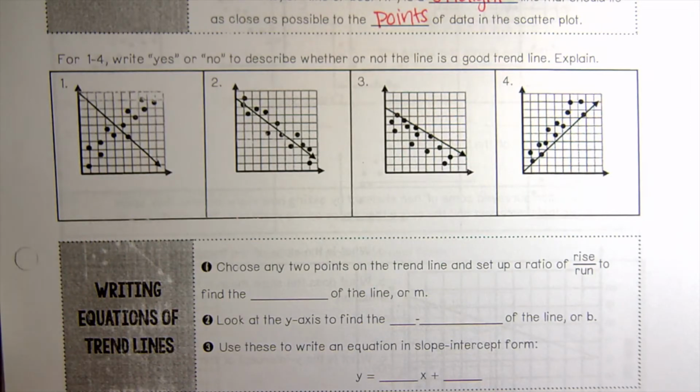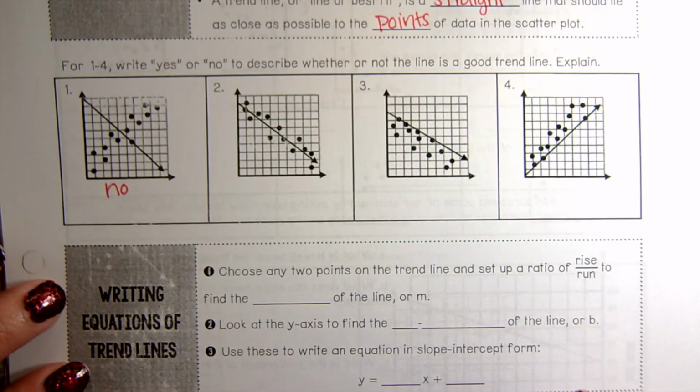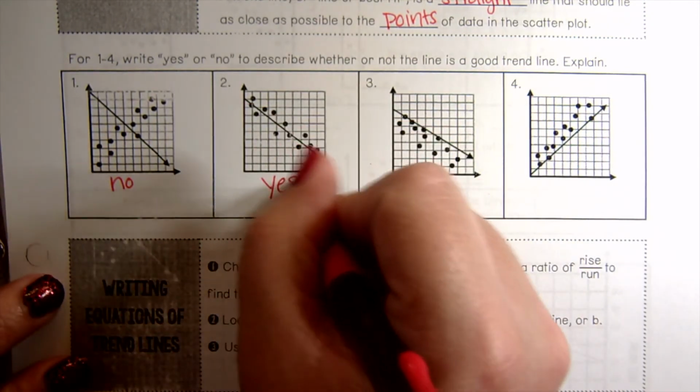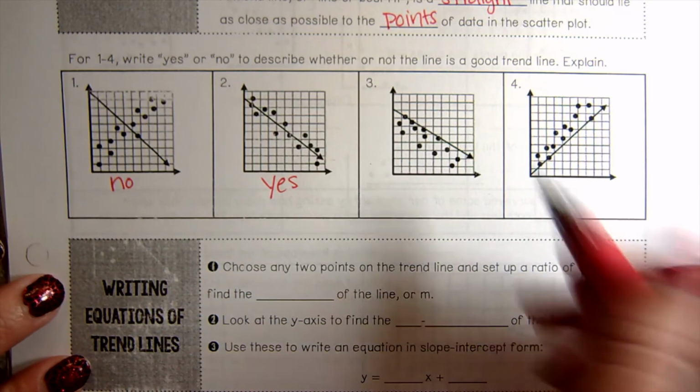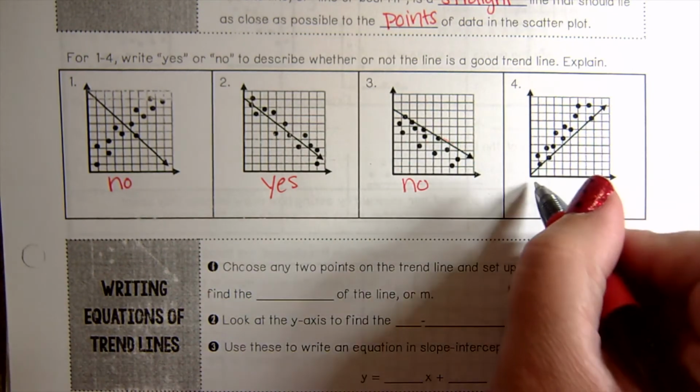So for 1 through 4, it wants you to say whether or not it is a good trend line. Is 1 a good trend line? No, most definitely not. It is nowhere near those points. What about number 2? Yeah, that looks to be like it's going straight through the middle. What about number 3? No, it's off to the side of the set of points. What about number 4? No.